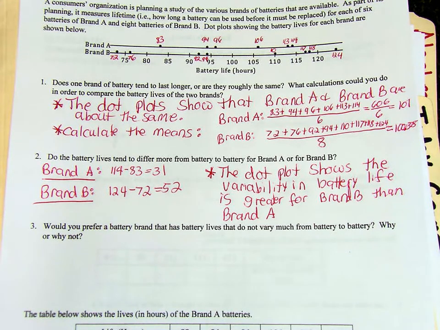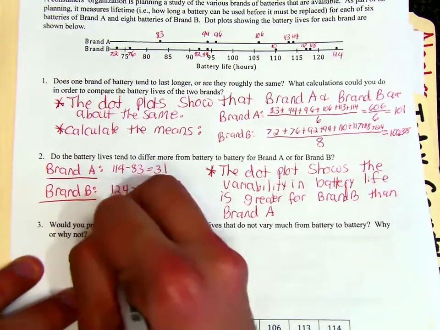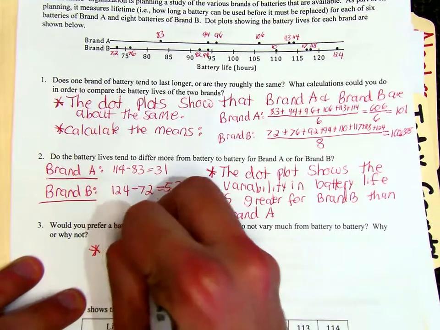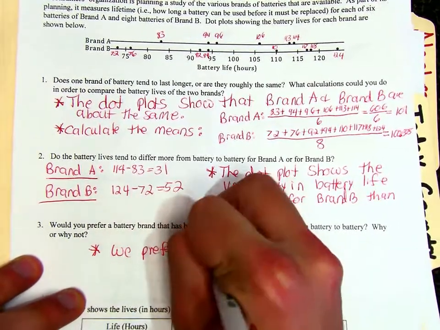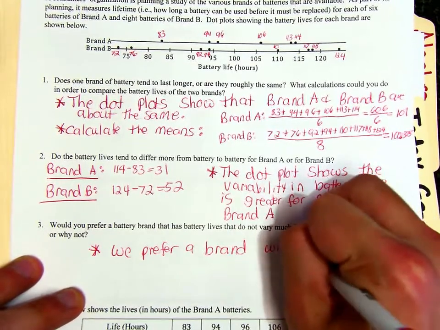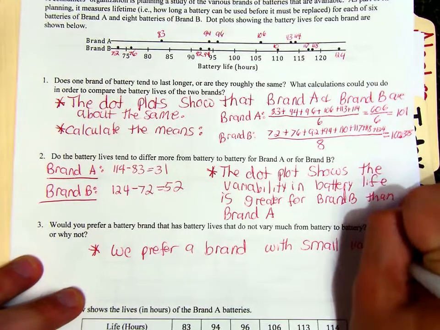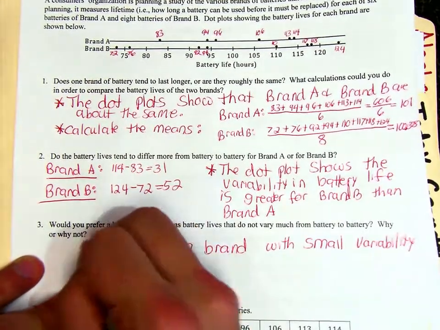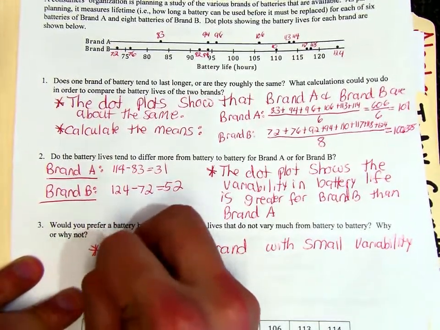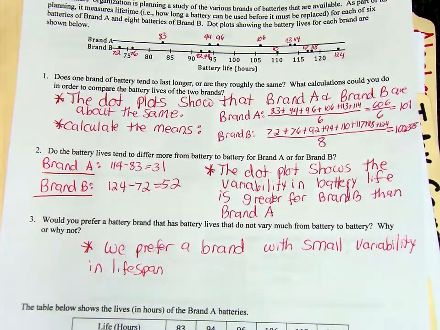We prefer a brand with small variability in lifespan. And we do that because these batteries will be more consistent and they'll be more predictable.